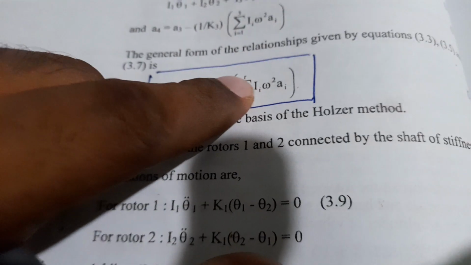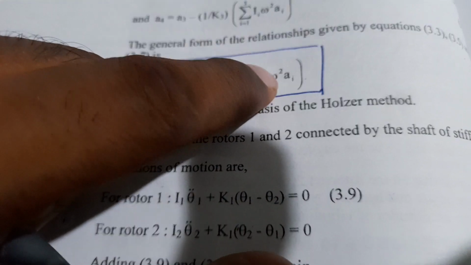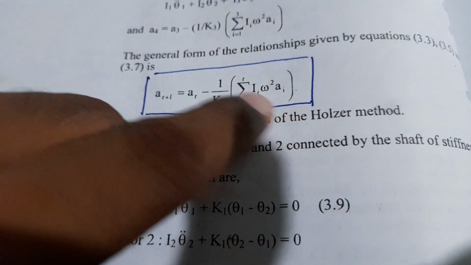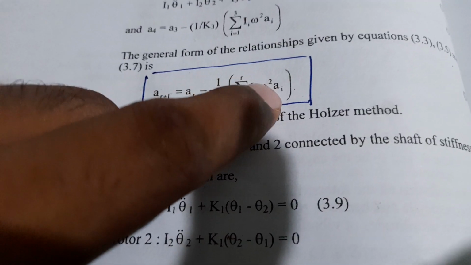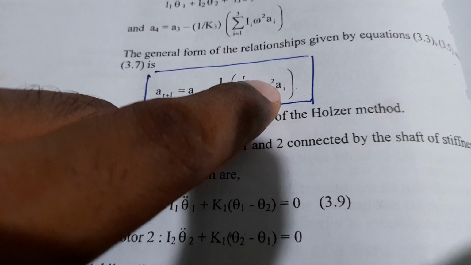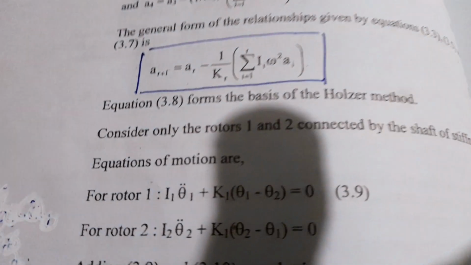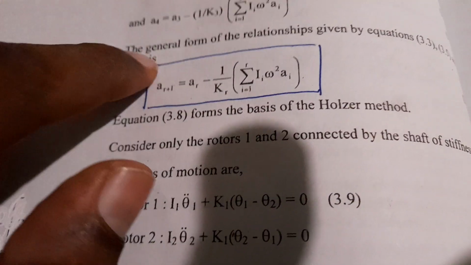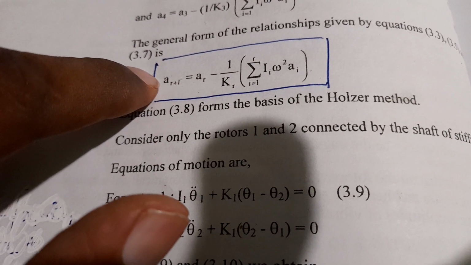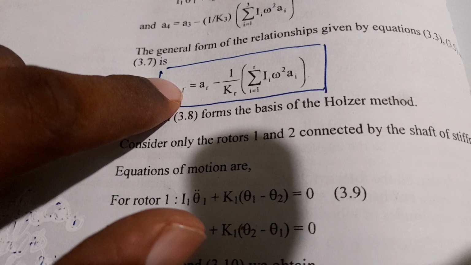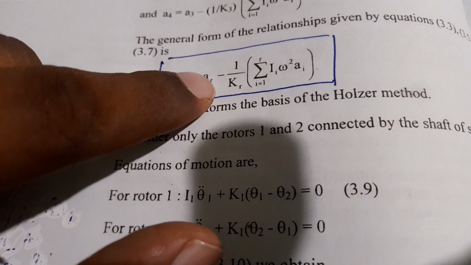I will tell again. Moment of inertia of the first rotor times omega squared times amplitude of the first rotor, plus moment of inertia of the second rotor times omega squared times amplitude of the second rotor. That is the V. Agree? So that means if you are going to calculate A3, the amplitude of the third rotor, you must know the amplitude of the previous one.